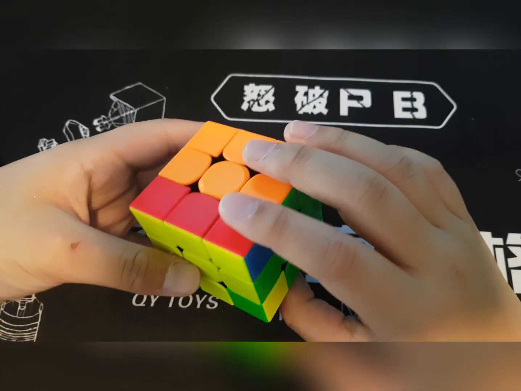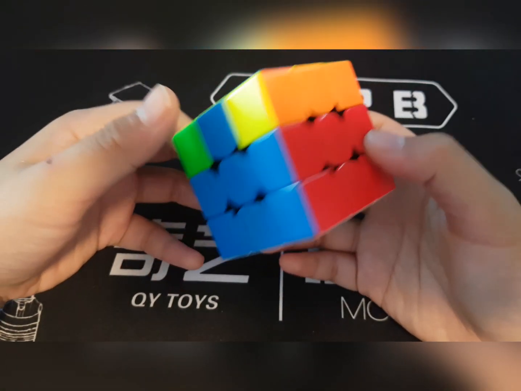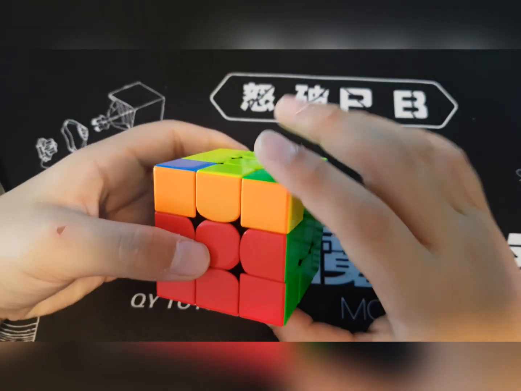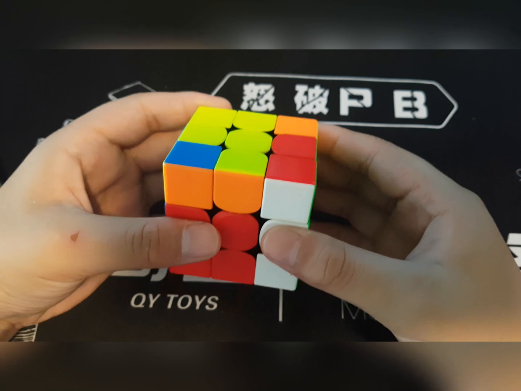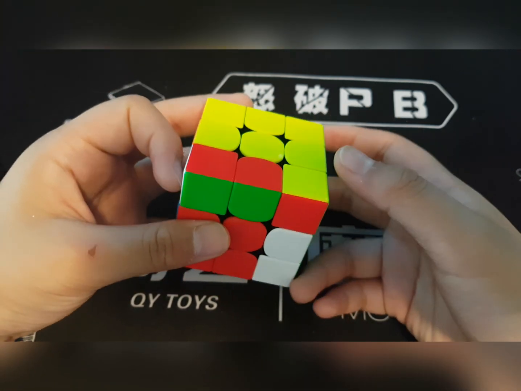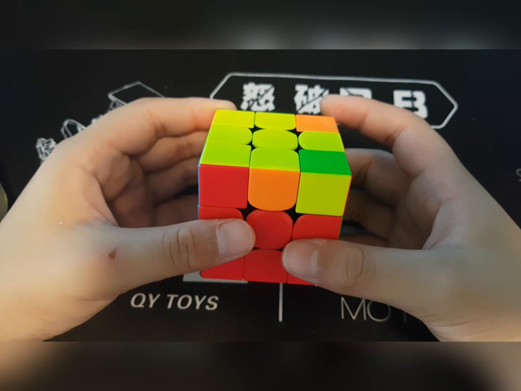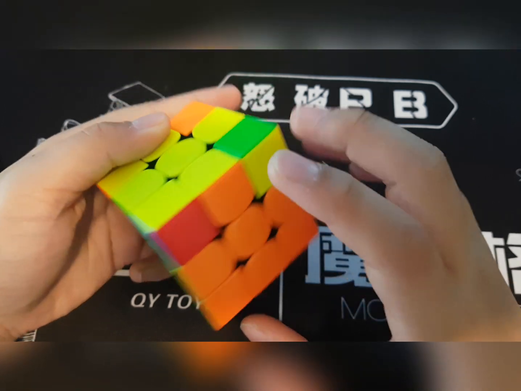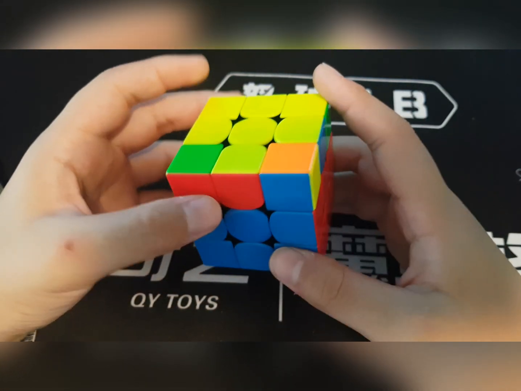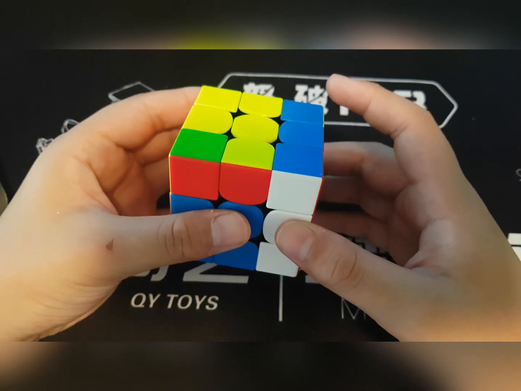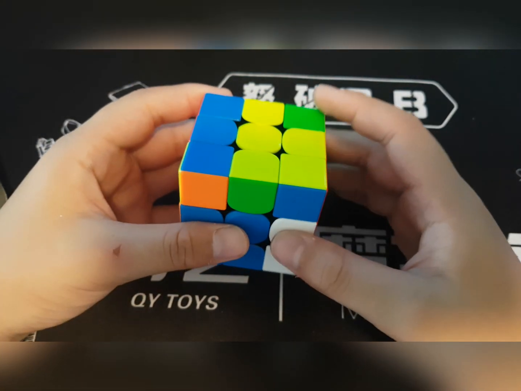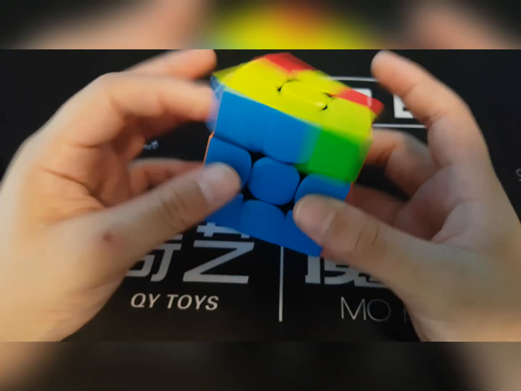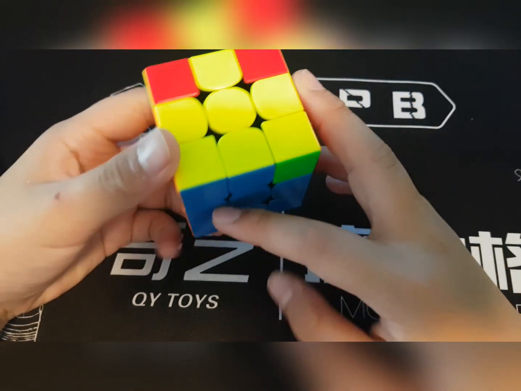Okay, so the second case is when there is one solved and another solved, and they're opposite of each other. What you can do is to do the alg R U2 R prime U prime R U prime R prime, then doing U2 to get these 2 to be solved. So these are now solved. Get them on the back left, and then do the same alg. R U2 R prime U prime R U prime R prime, then do the U prime, and now they're all solved.